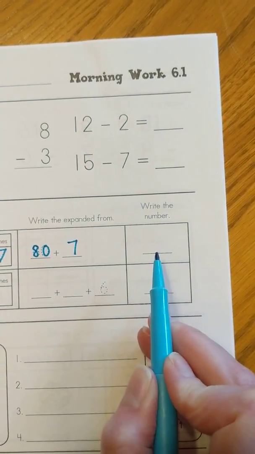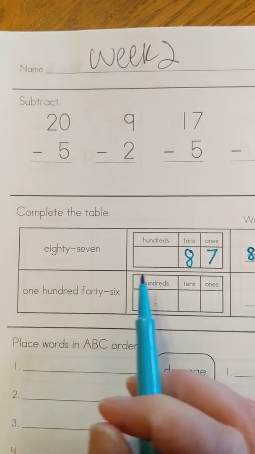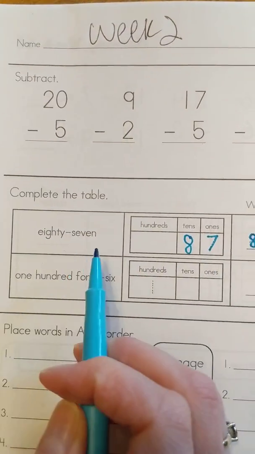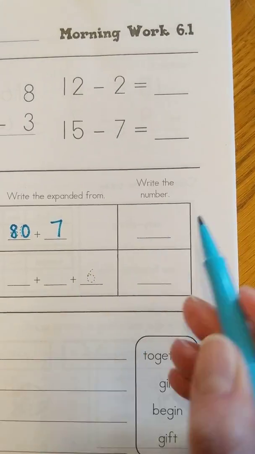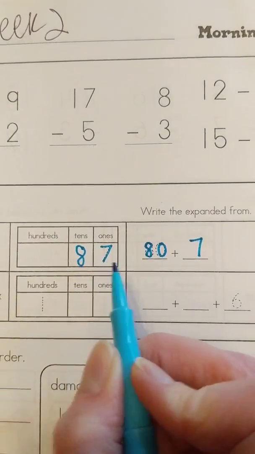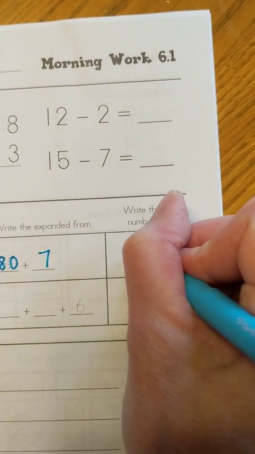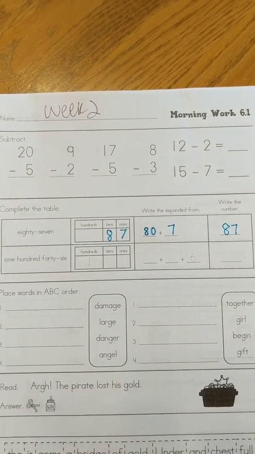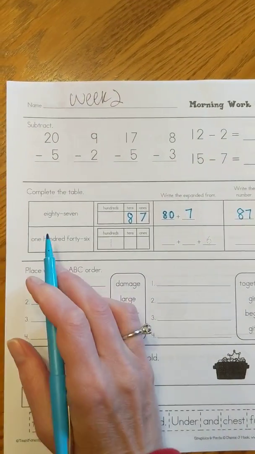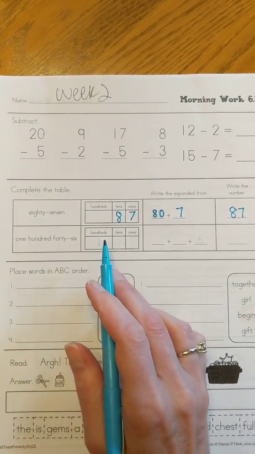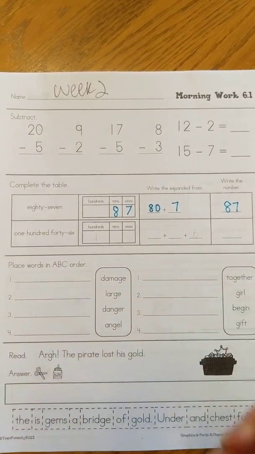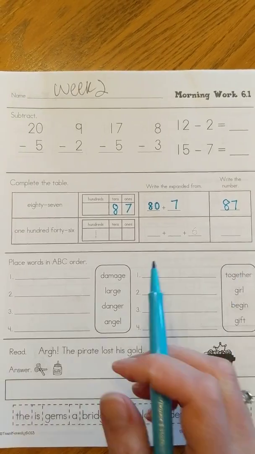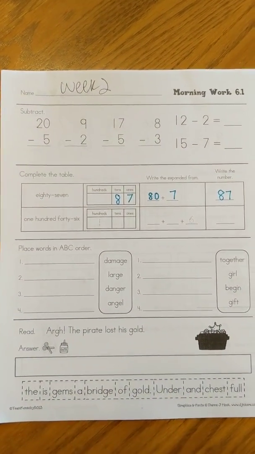Then we write the number in the full number form. So if we look here, this is its word form. So over here, we know that it is 87. So we're going to write the number 87 here. Now they want you to do the same for 146. I'm going to give you guys a chance to try that one when we pause to do your work. So I'll have you try that one, and then we'll go over the answers when we come back.